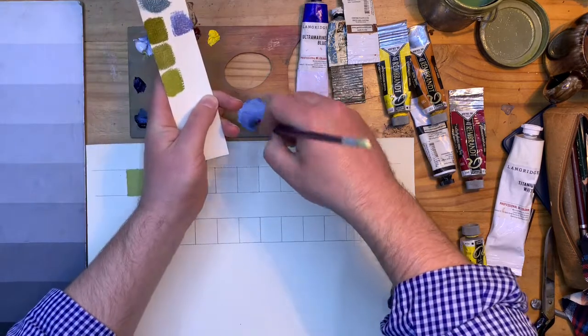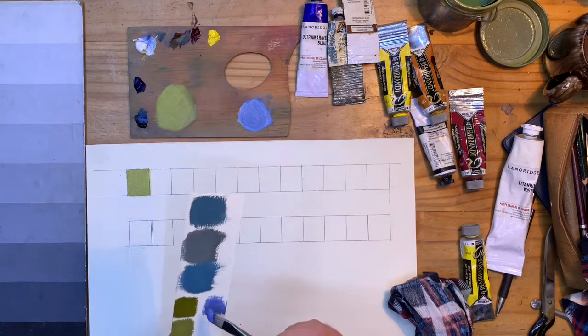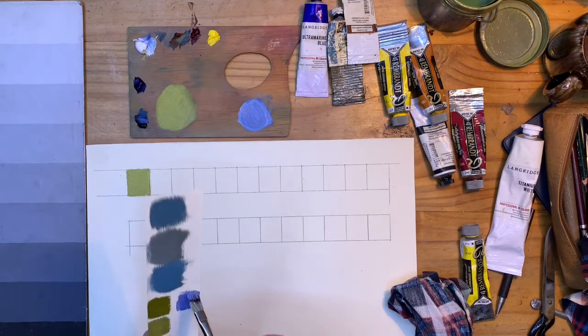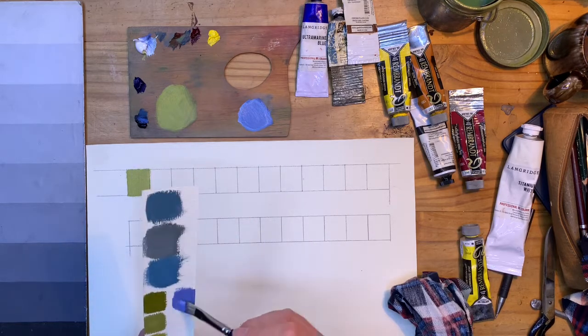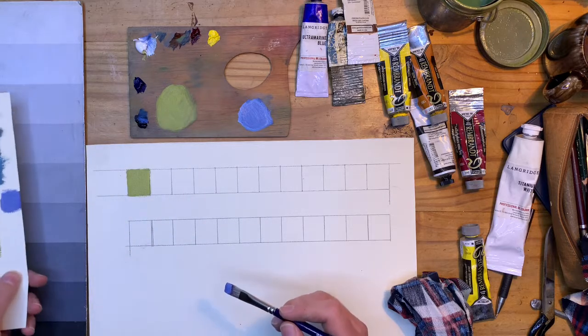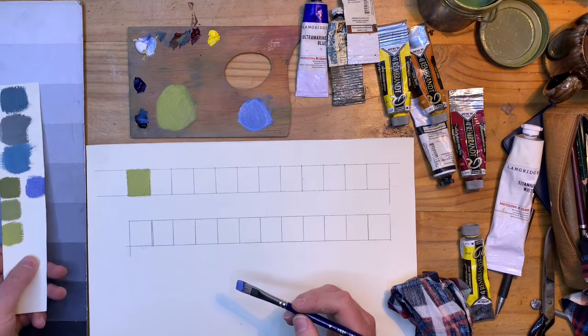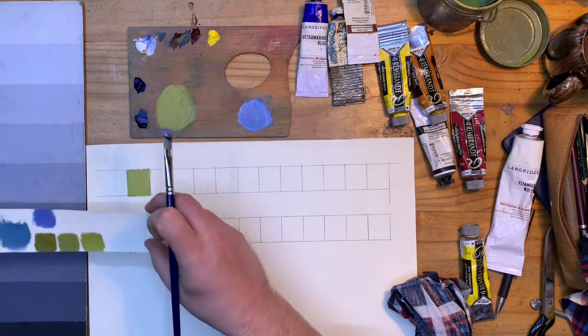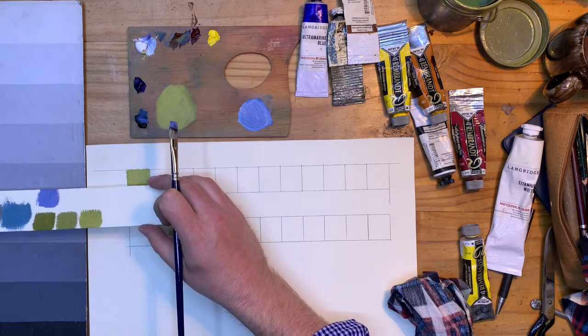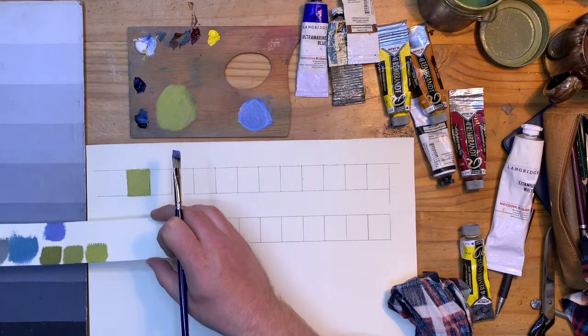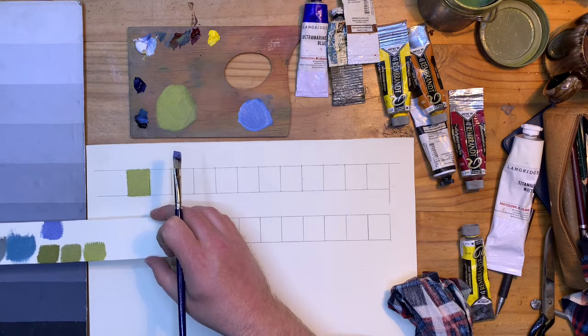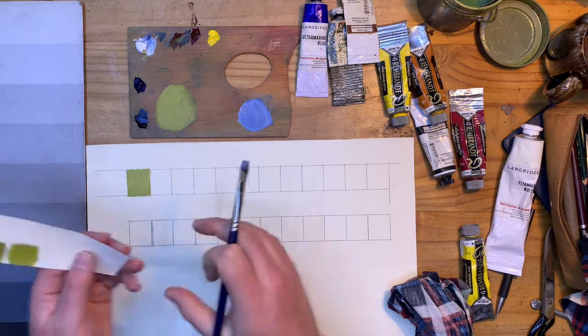I have not mixed that in thoroughly. We'll try that on again. And we want to do the same thing, put that against our grayscale. We're about tone 5.